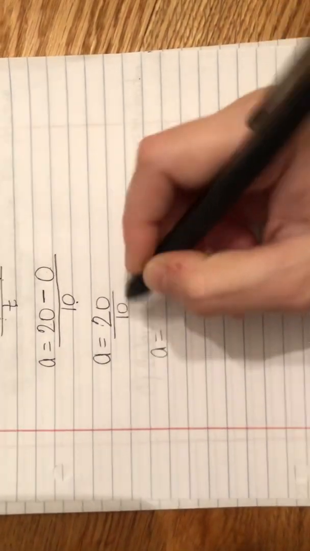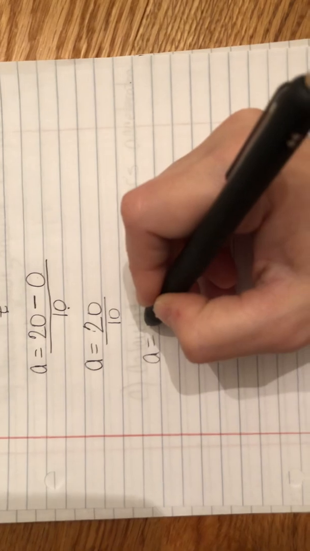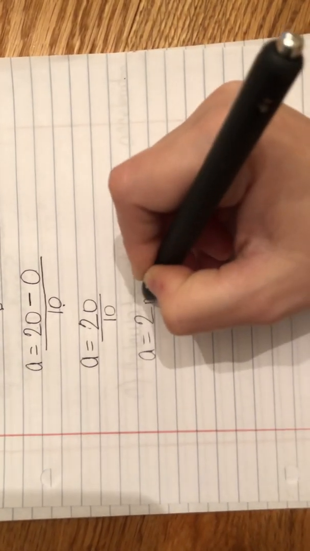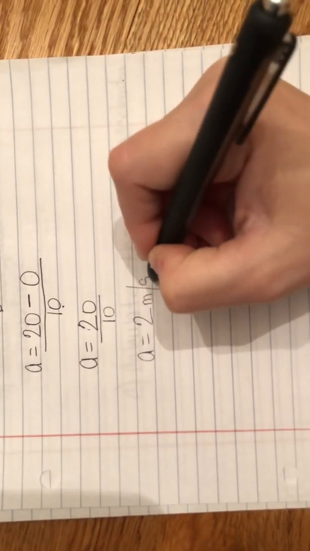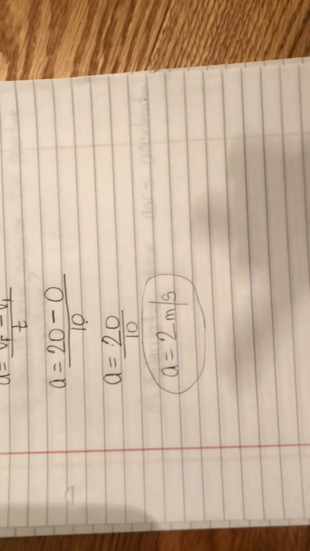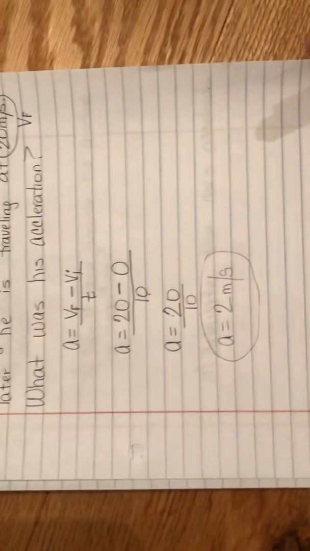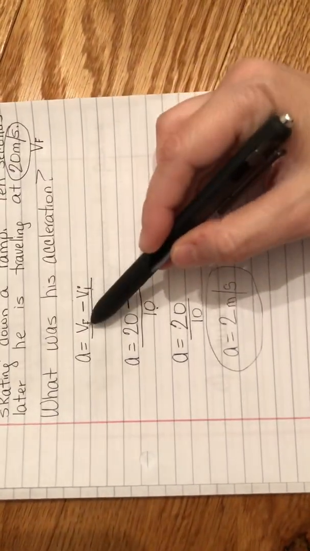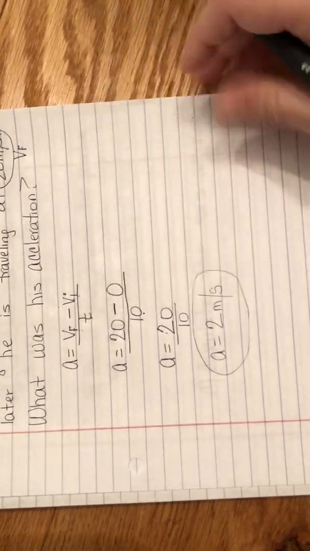A, which is acceleration, is equal to 20 divided by 10. 20 divided by 10 is 2. You put your units of measurement on the end of it, which is meters per second. And I circle it because that's what he told me to do. Okay? All right, there is number 1, using that formula, VF minus VI divided by T.